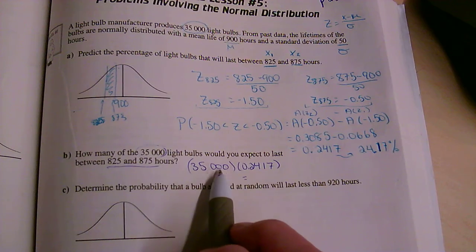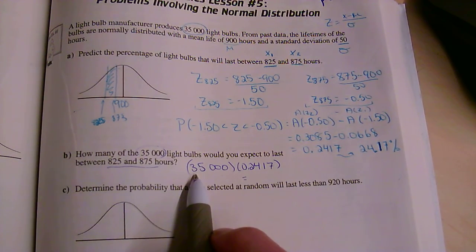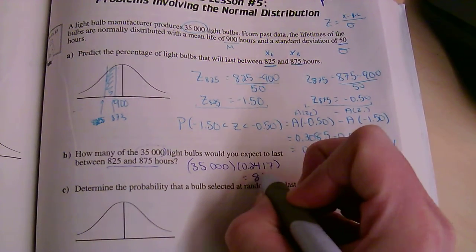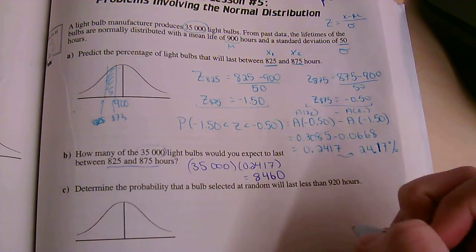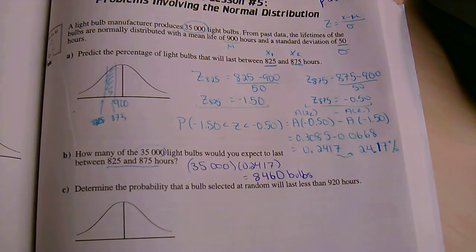And so that means 24.17% of the total number, we would plug that into our calculator, and we would get a number of 8,460, and then we'd put our units of bulbs.